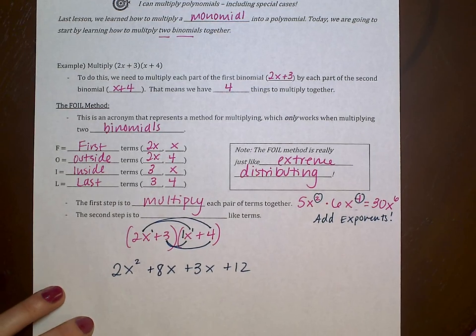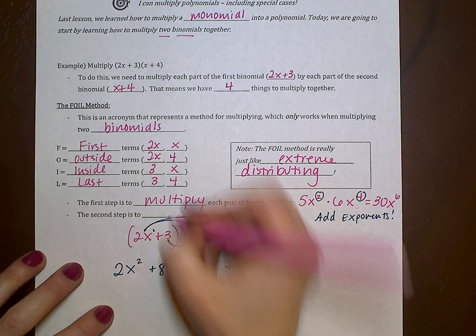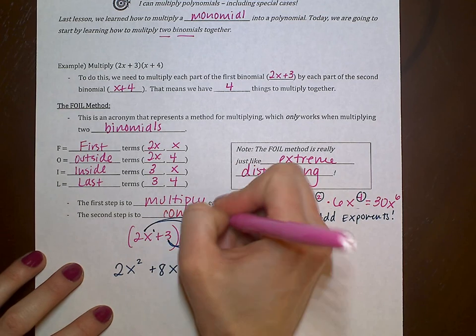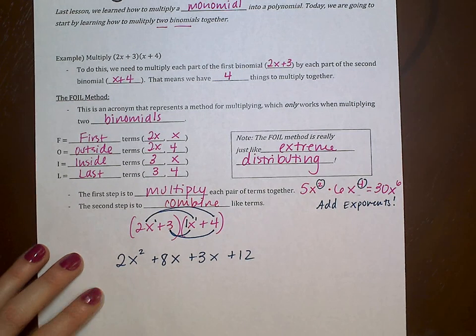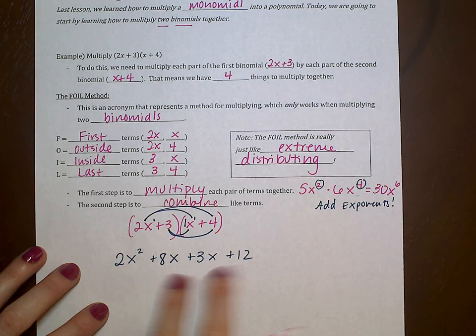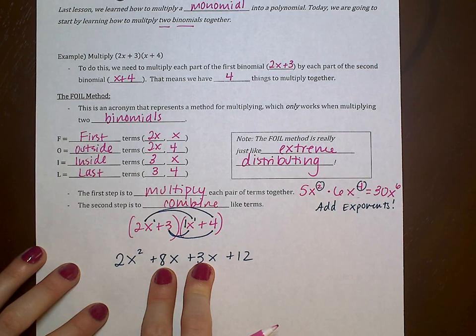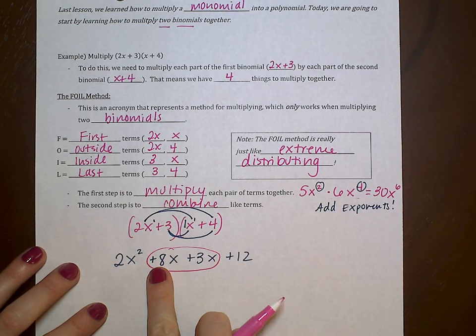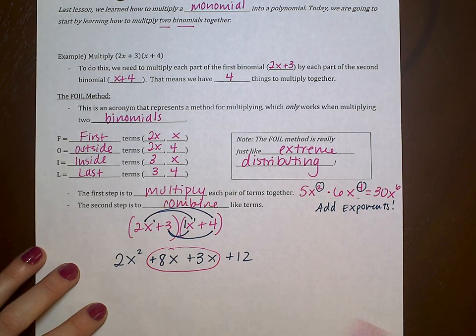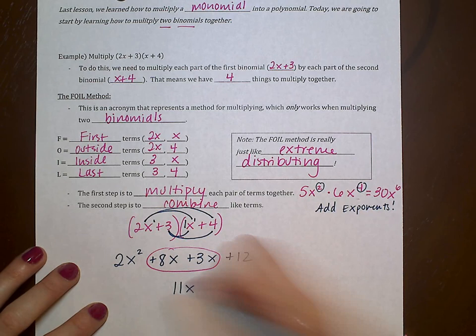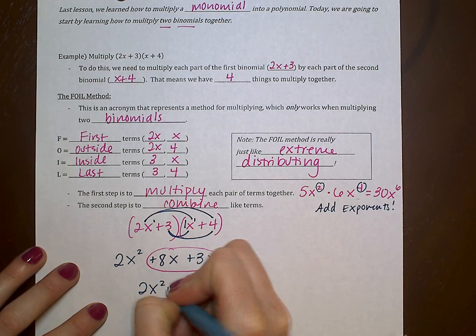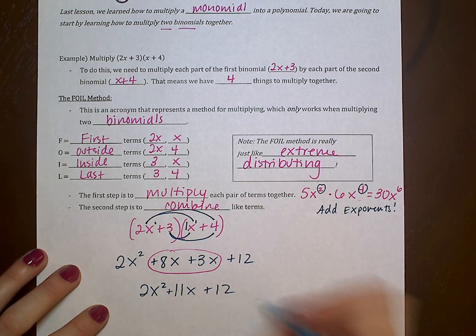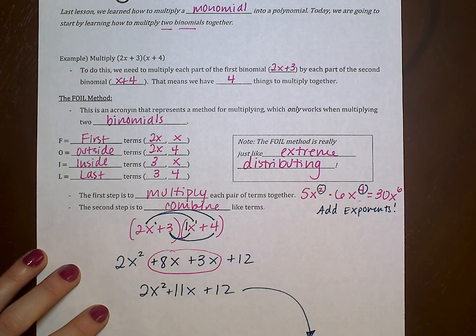The second step, though, is you need to see if you can combine anything. And I would say like 8 or 9 times out of 10, you can combine stuff. And it's usually the middle terms that can be combined. Those are like terms. They're both x to the 1s. So I can add 8x plus 3x, and that would just be 11x's. So if I just bring everything else down, that's my product. That's my answer when I multiply.